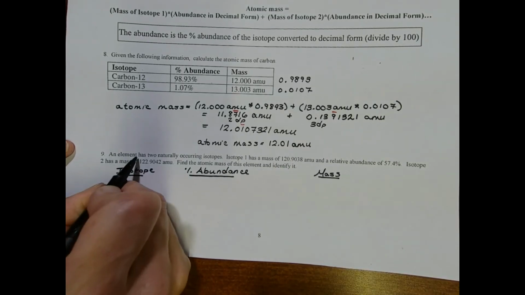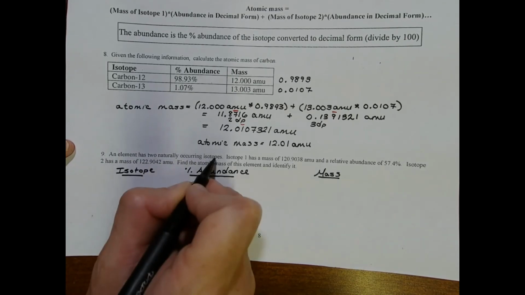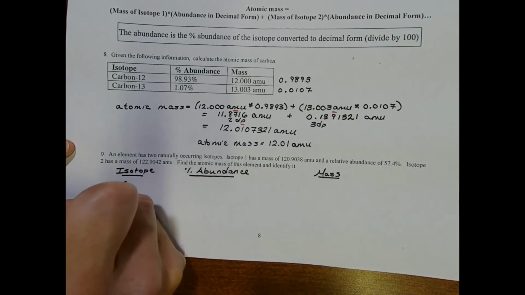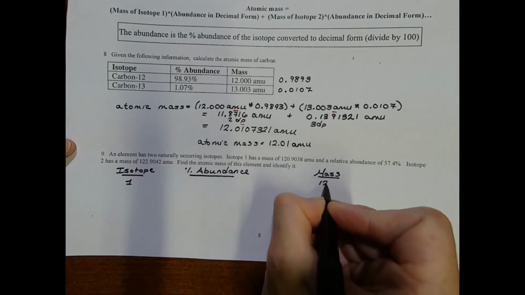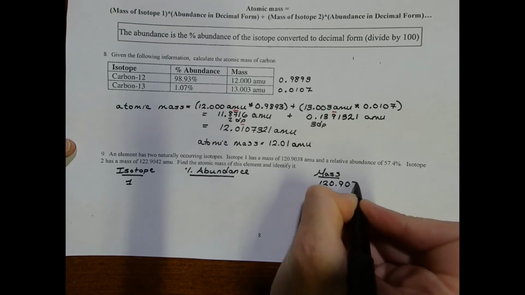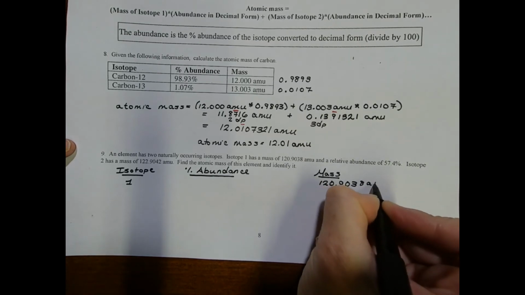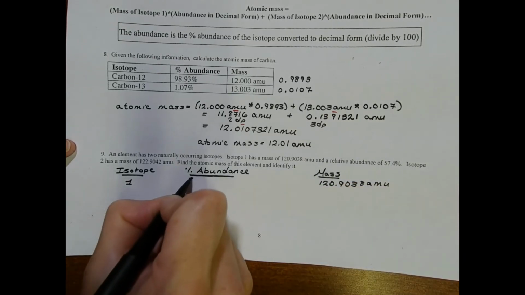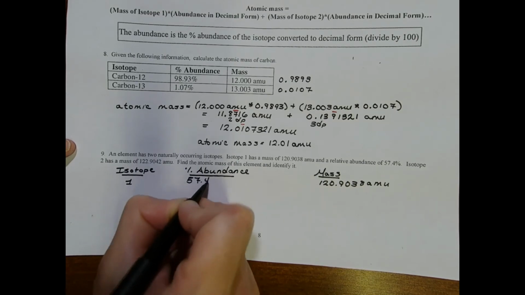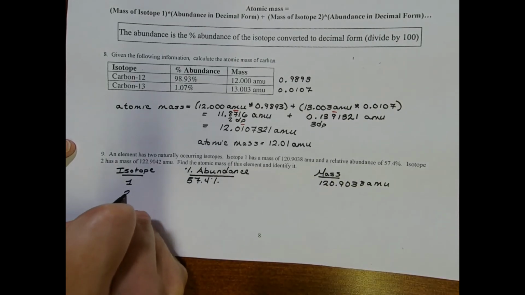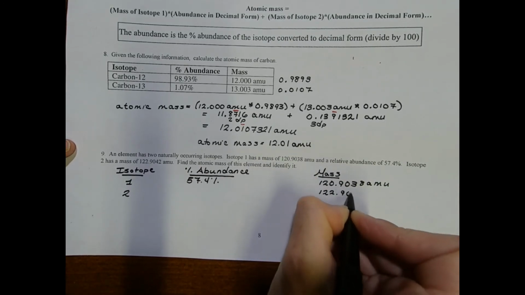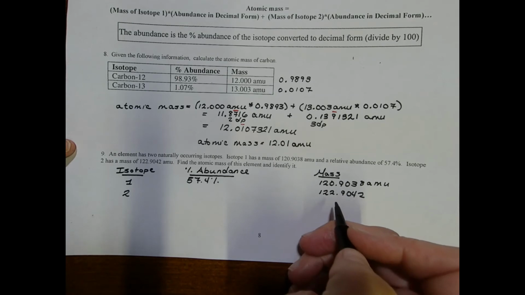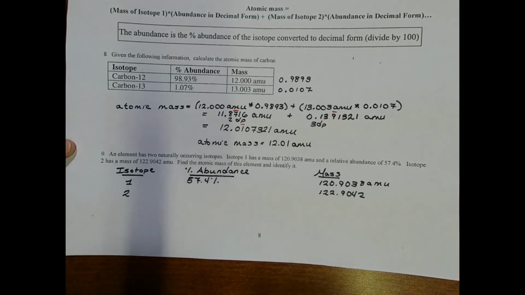So an element has 2 naturally occurring isotopes. Isotope 1, there's no name of it, it's just isotope 1, has a mass of 120.9038 AMU and a relative abundance of 57.4%. Isotope 2 has a mass of 122.9042. Find the atomic mass of this element and identify it.